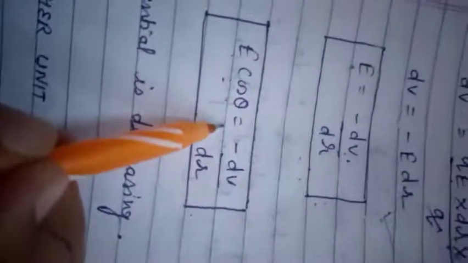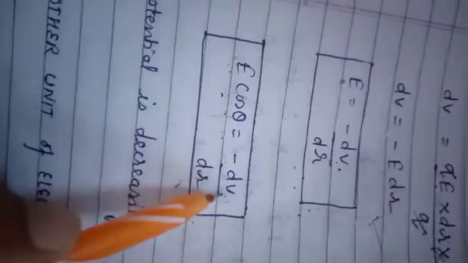Now in the place of displacement in the expression here, at the place of dr we will put dr cos theta. So by putting this we get the final expression E cos theta is equal to minus dV upon dr. So these are two formulas which tell about the relation between electric field and potential difference.